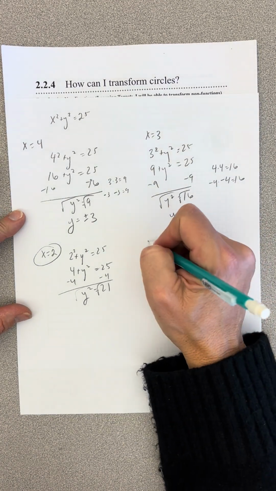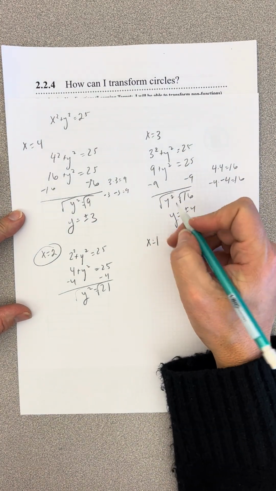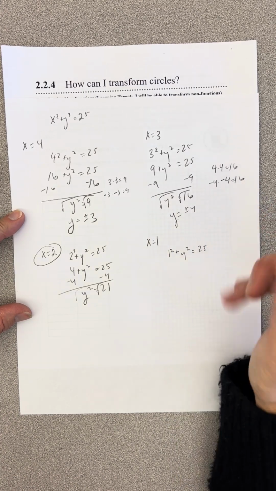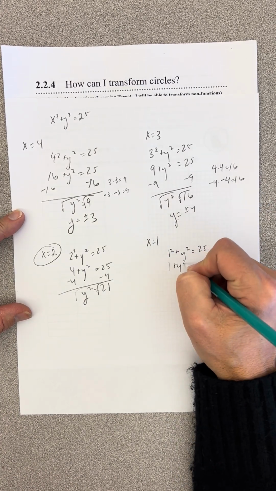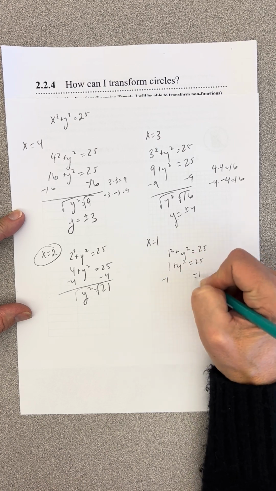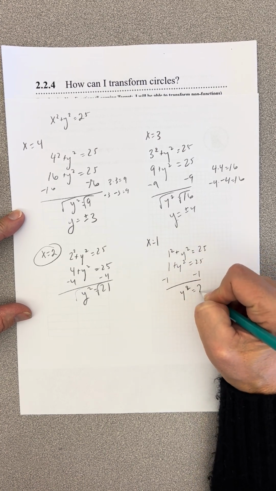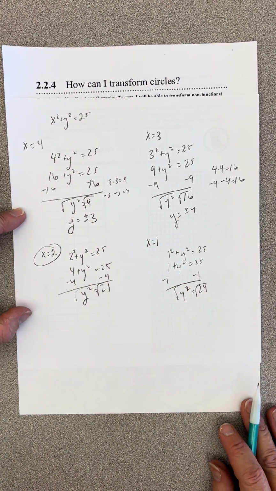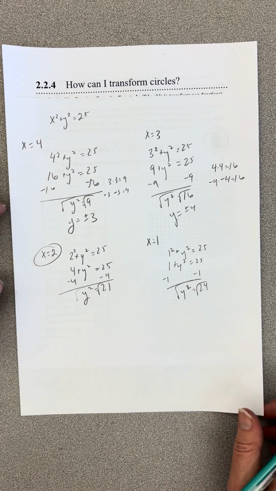Let's try 1. So I would have 1 squared plus y squared equals 25, my bad. 1 plus y squared equals 25. Subtract 1, y squared equals 24. If I take the square root of both sides, you guys, yeah, I can take the square root of 24, but it's nasty. Again, it's just short of 5, but I don't want to use that, okay?